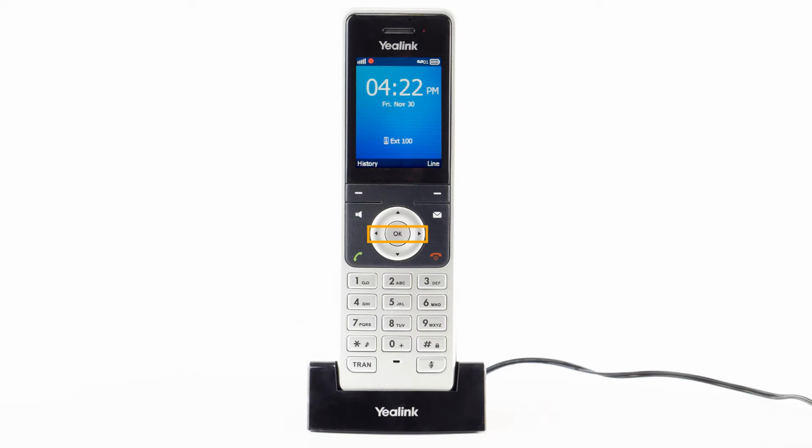While the device is idle, you can press left or right on the navigational arrows to lower or raise your ring volume. Using these buttons while on a call will adjust the volume for the medium you are using via handset or speakerphone.